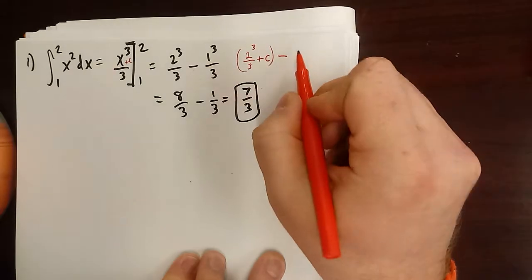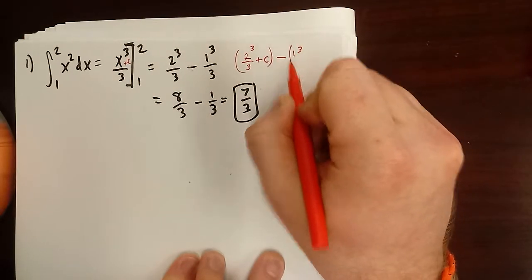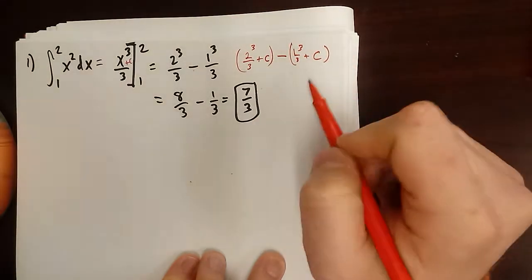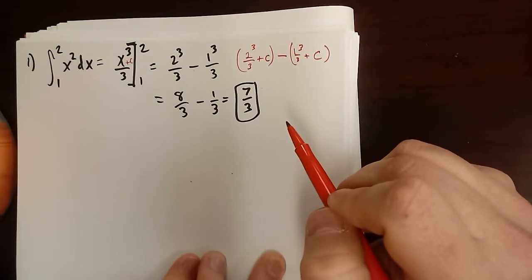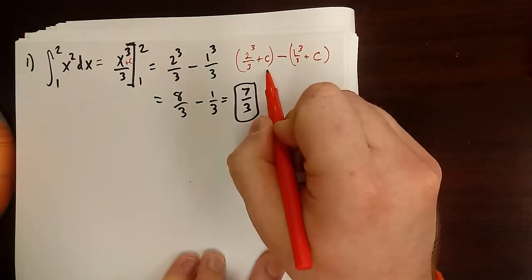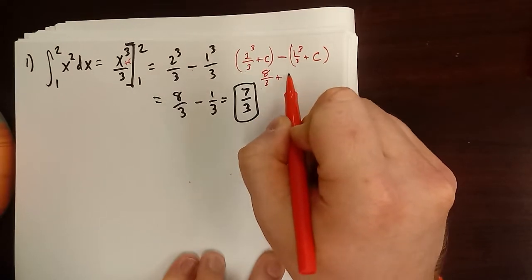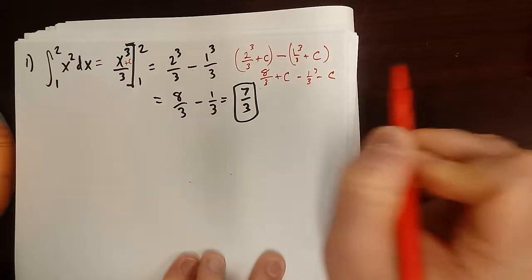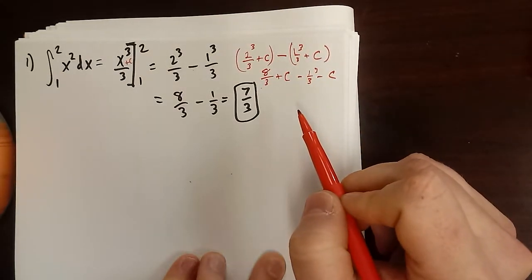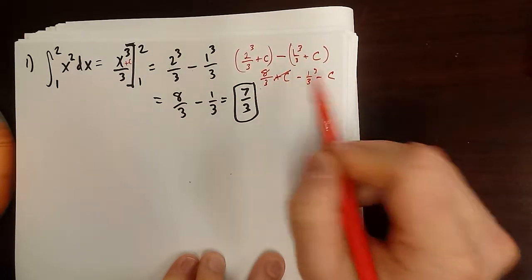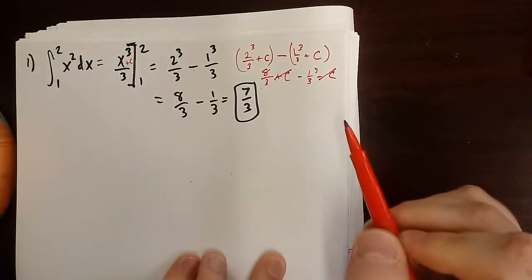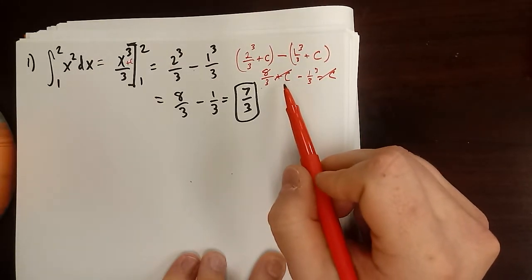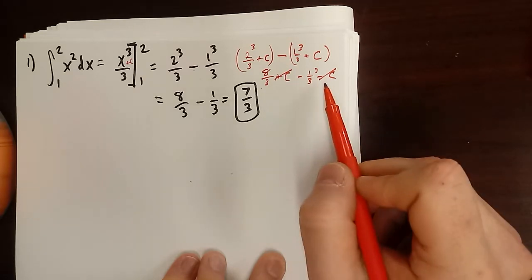minus 1 to the 3 over 3 plus c. If we look at this, we get 8 thirds plus c minus 1 third minus c. What happens to those c's? They cancel. But what if c was a different number? If it was 15, it'd be plus 15 and then minus 15.